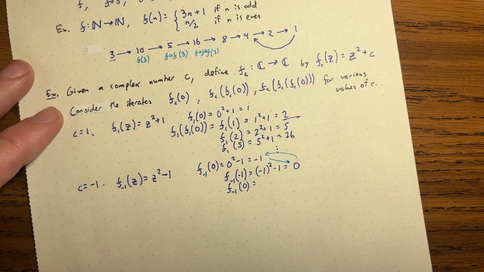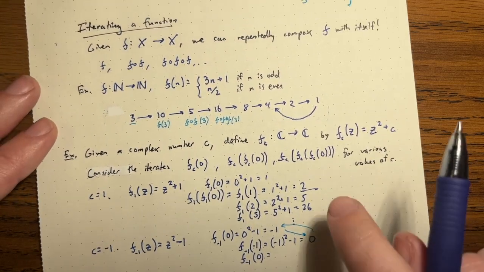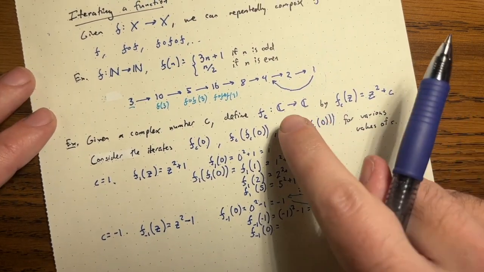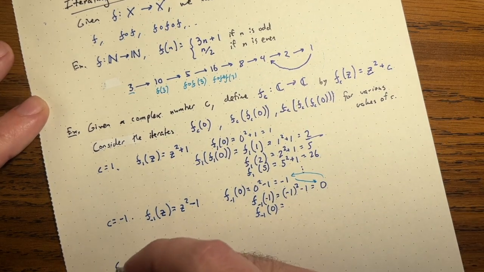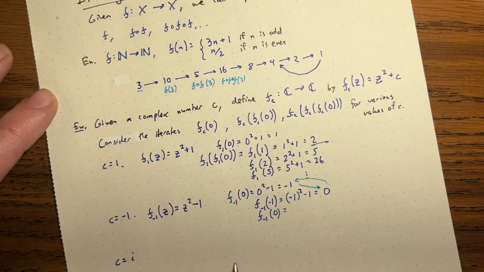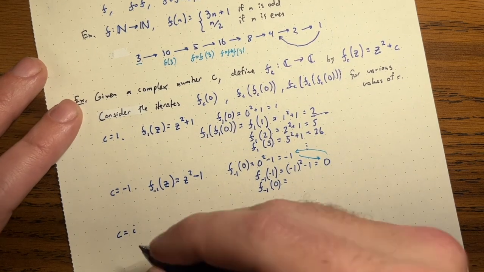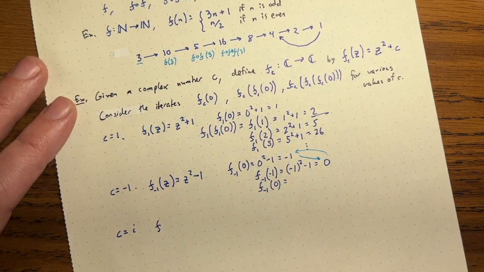Okay, interesting. By the way, did I mention this is a complex function? So we're allowed to plug in complex numbers. Let's do that. So let's plug in i, and then maybe this will be the last one I'll do. I'll show you what this problem's all about.